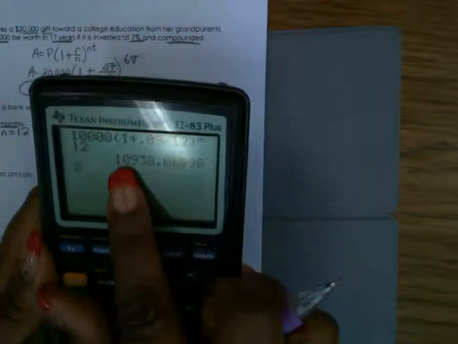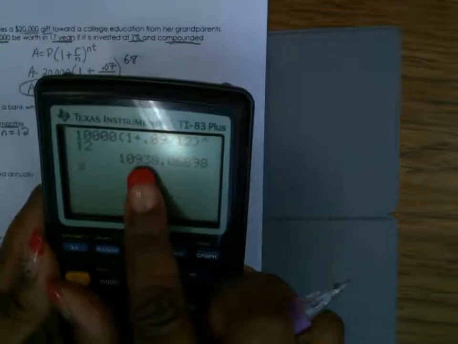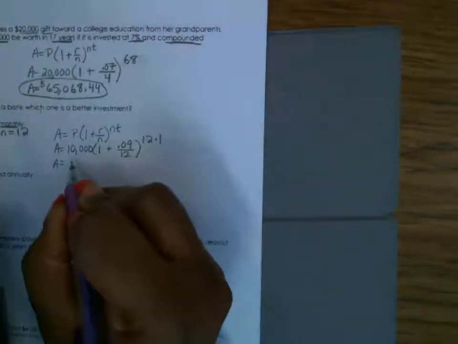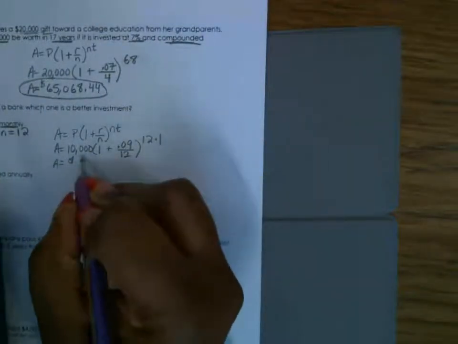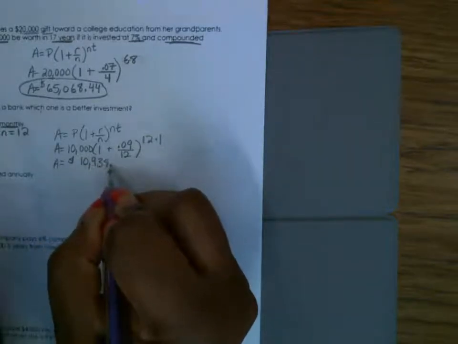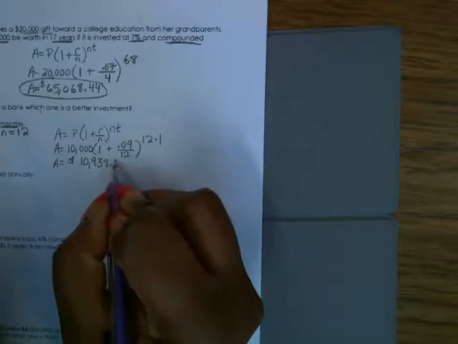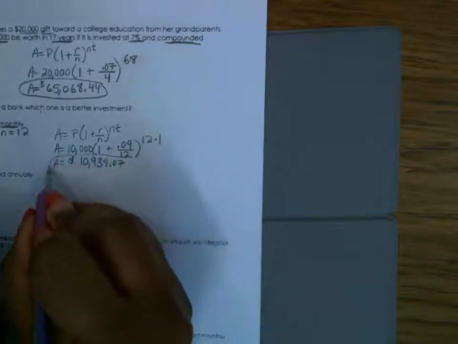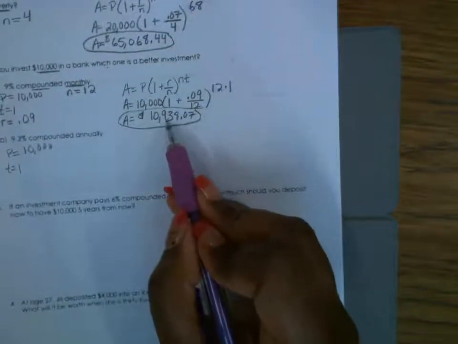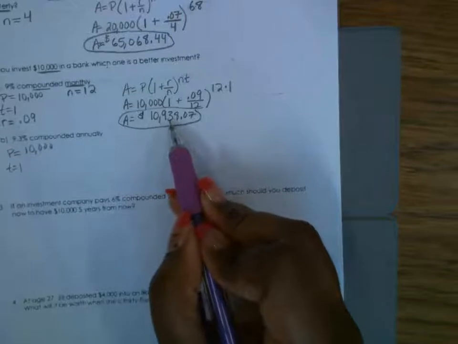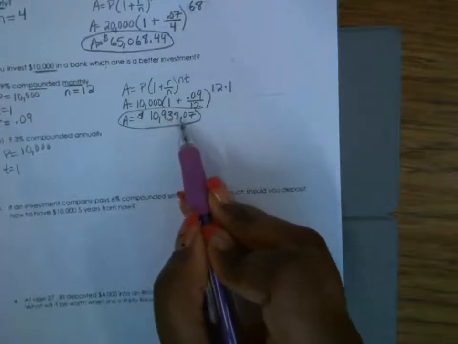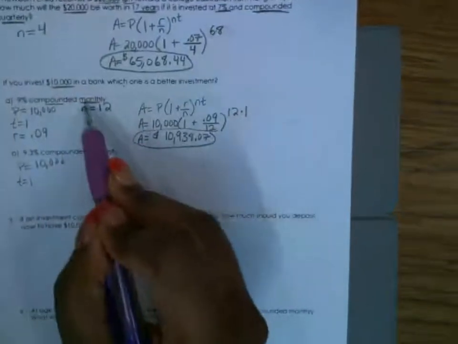I get, look, $10,938 and look, 7 cents. So here is what I get in 1 year. I get $10,938.07. Okay. So my interest here, if I subtract these, I gained about $938.07 is what I gained in a year's time in this particular situation.